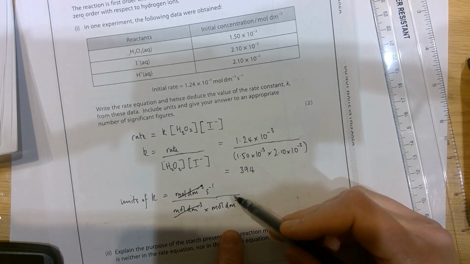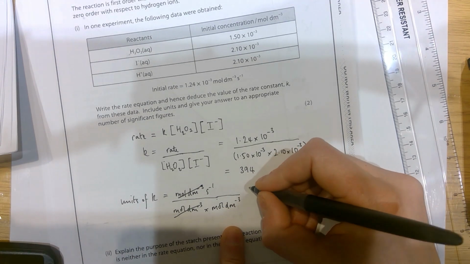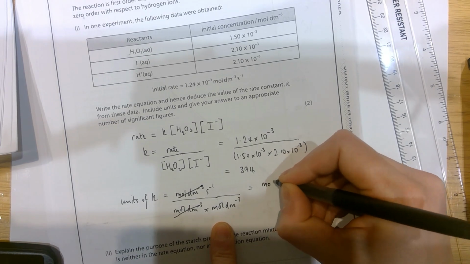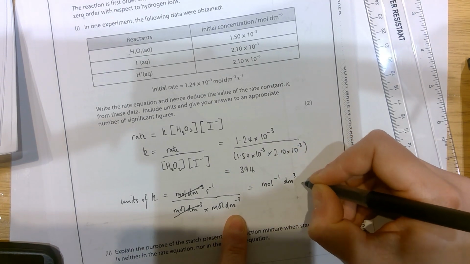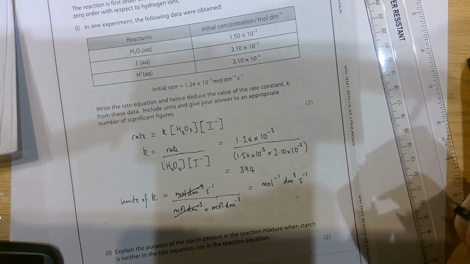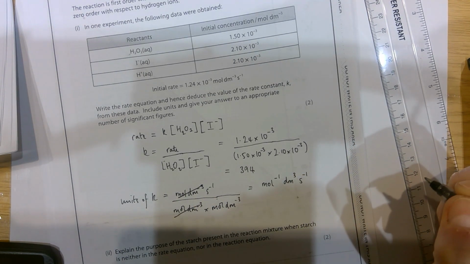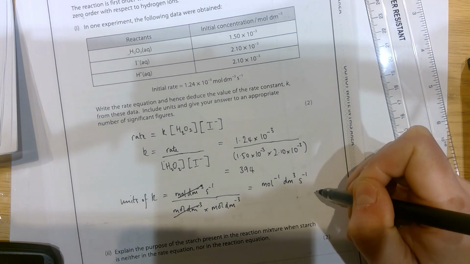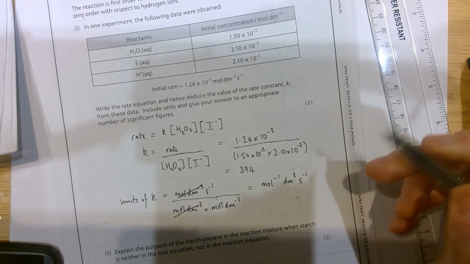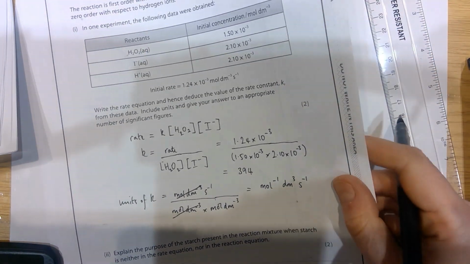Anything that's on the bottom that I bring to the top, I just reverse the sign. So I've got units of K equals moles to the -1, dm to the 3, seconds to the -1, because it's already on the top, so I'm not going to change it. Okay, and there I'm done. So 1 mark for the value, 1 mark for the units of the rate constant. So there's quite a lot of work there for just 2 marks.